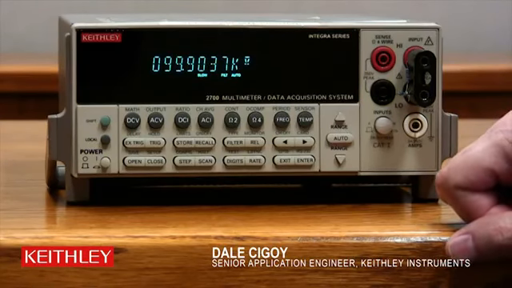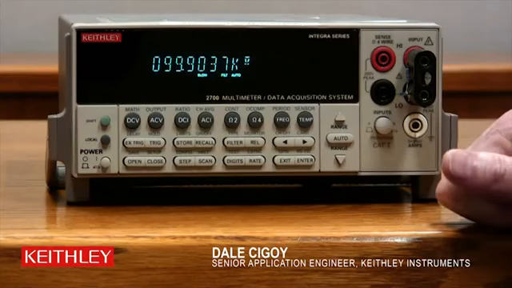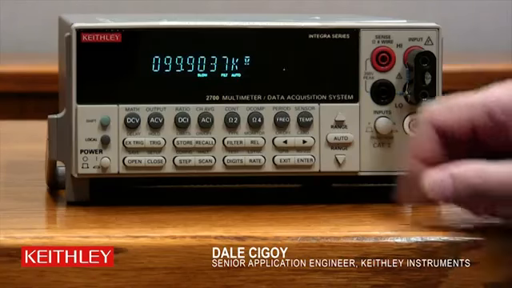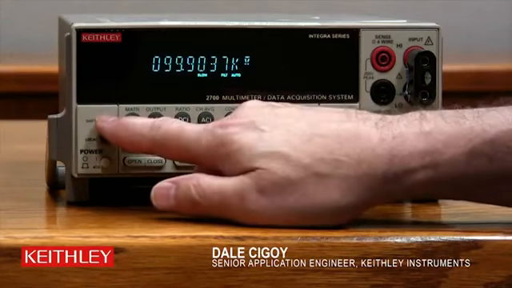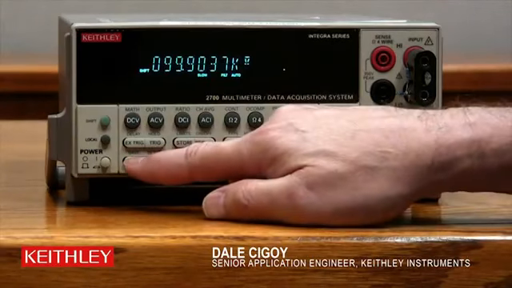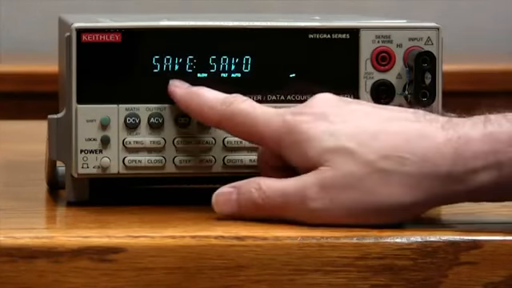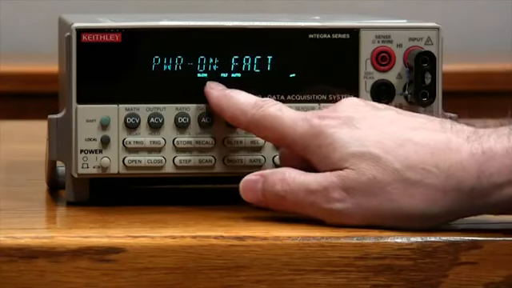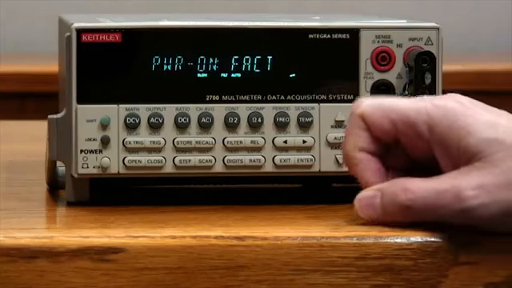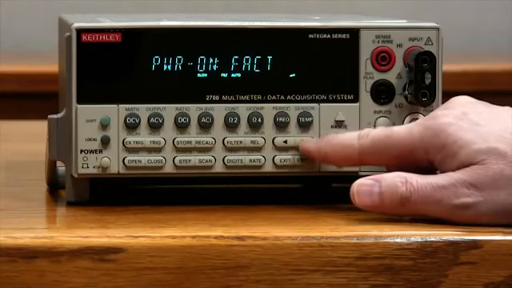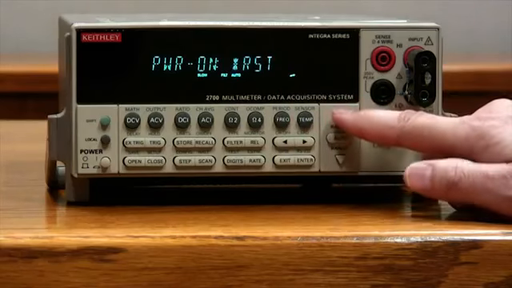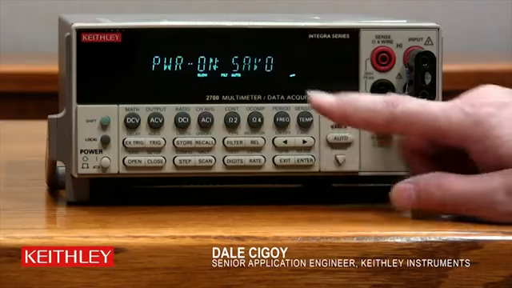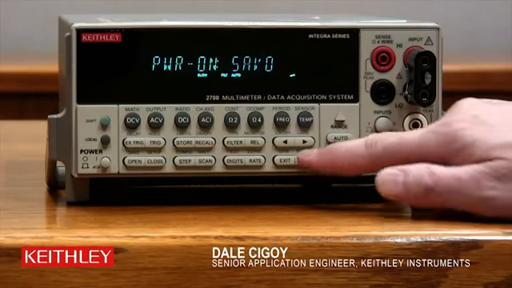But the real power of that is if we want it to power up in that condition, and we most certainly can do that. We can have it power up in a number of conditions. Let's show you. If you hit shift again, and then the save button, when it's blinking on save, select the down arrow or up arrow, it will go to power on. This means when it powers up, what condition do you want it to be in? We can have it as factory, hit the right arrow, factory, star RST, save 0, 1, 2, 3. So we'll go all the way around to save 0 because that's what we just saved for resistance. Hit enter.